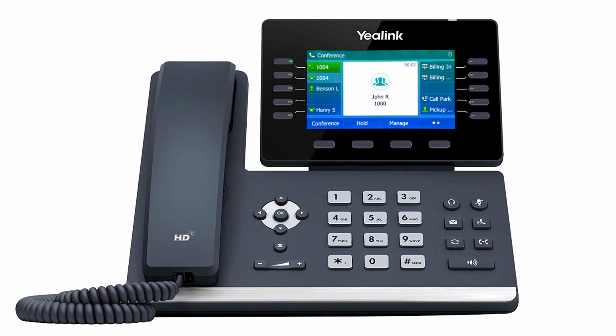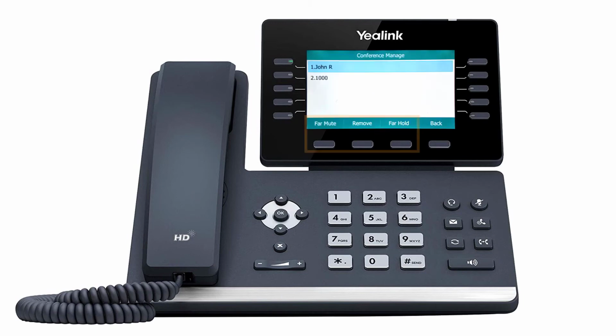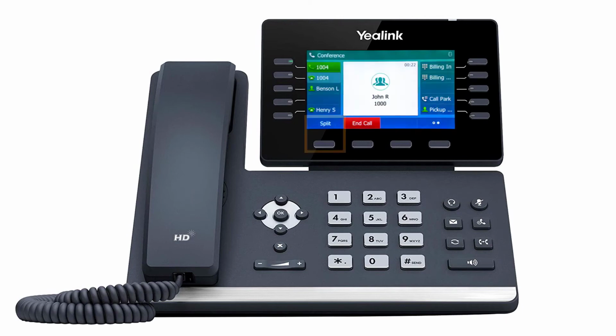You can use the additional soft key options to manage the conference call. Press the hold soft key to put the conference call on hold. Press the manage soft key to mute or disconnect parties individually. Press the split soft key to split the callers from the conference and place both callers on separate holds. You can end the conference call by pressing the end call soft key.